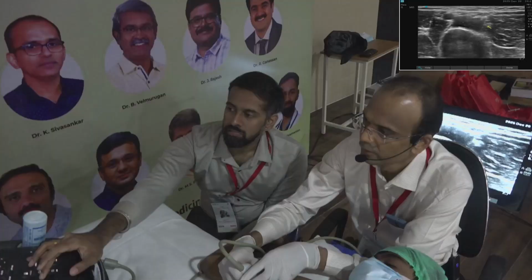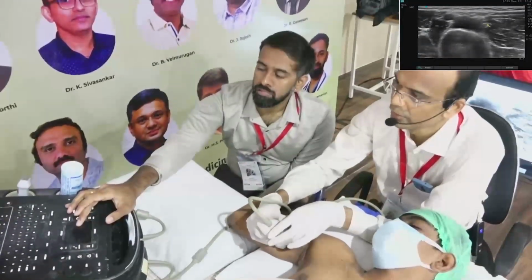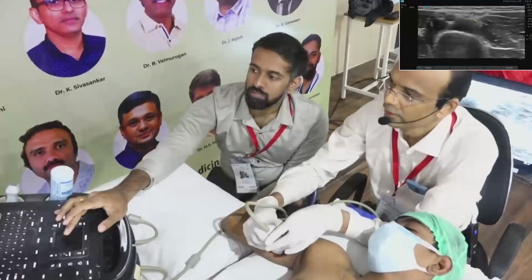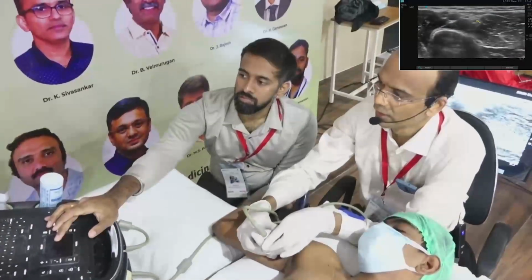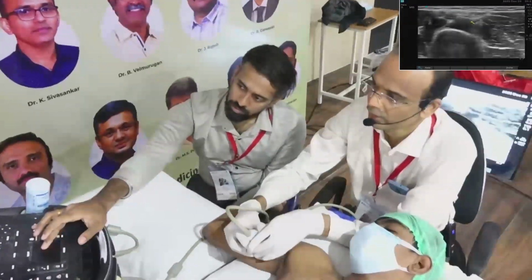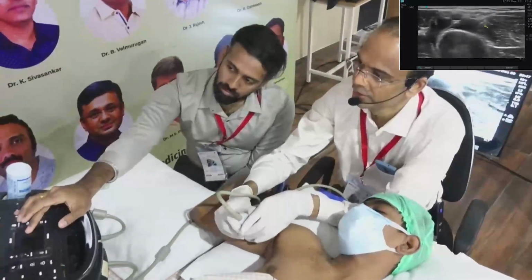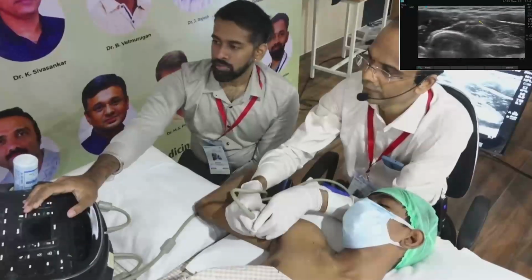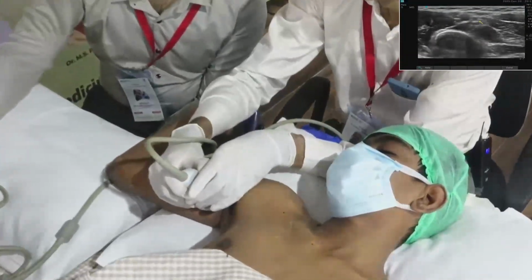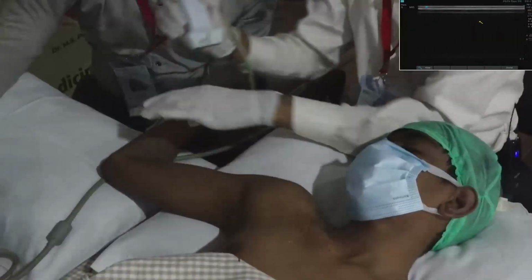While tracing the ulnar nerve, we are seeing the humeral head also. And if you see the humeral head, one more nerve component is coming and attaching along with the radial nerve, next to the ulna. Now we are seeing one more component coming from the humerus area and joining. That is the radial nerve. Okay. I'll come to the radial nerve again from distal.